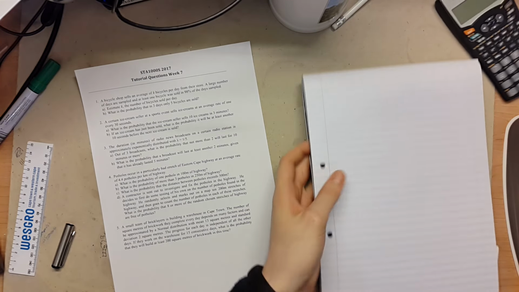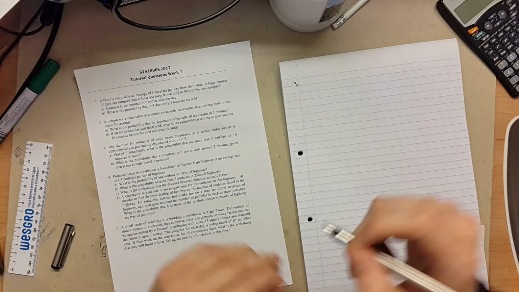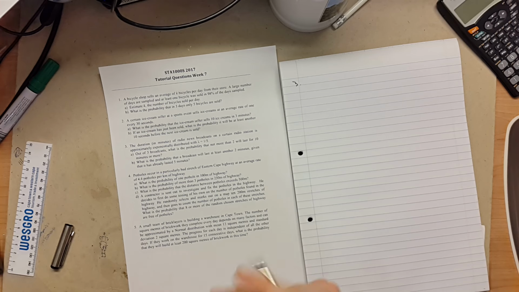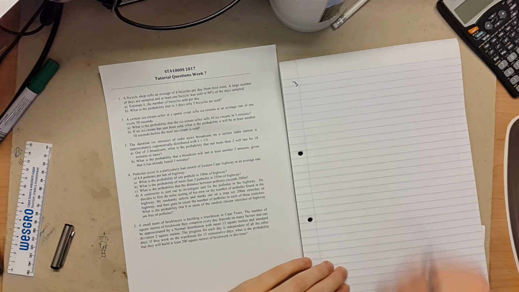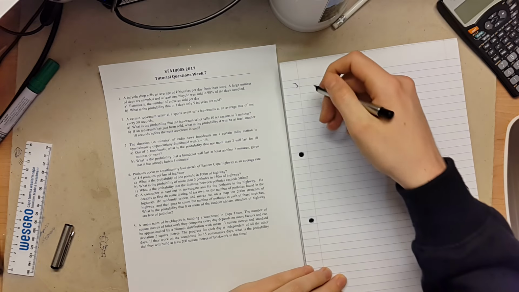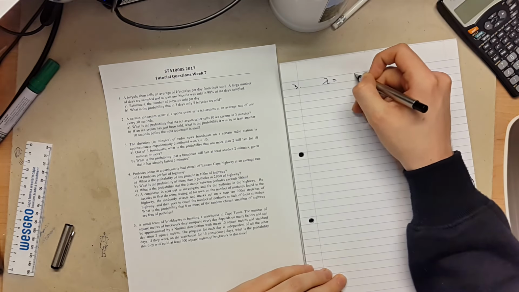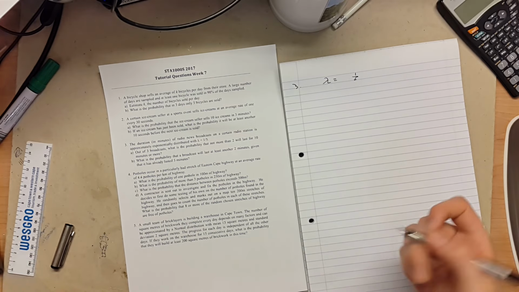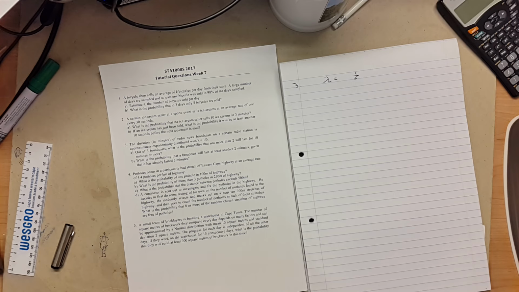We're now going to move on to question 3. So we have question 3. The duration in minutes of a radio broadcast on a certain radio station is approximately exponentially distributed with a lambda of 1 over 5. Okay, so that's quite nice. So they've given us the lambda, 1 over 5. We know it's exponential. That helps. 3 broadcasts. What is the probability that no more than 2 will last for 10 minutes or more?